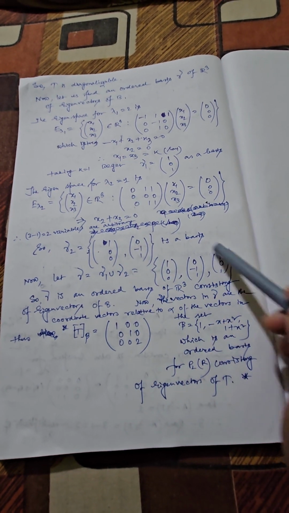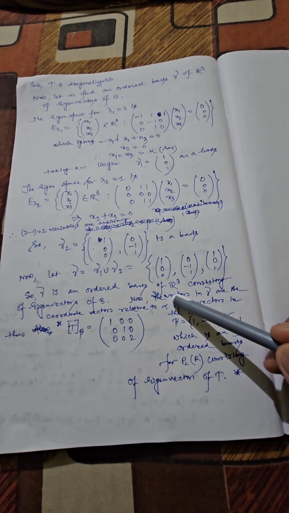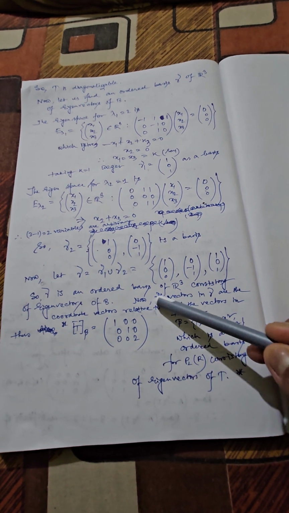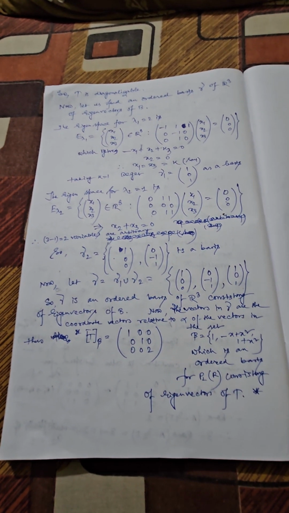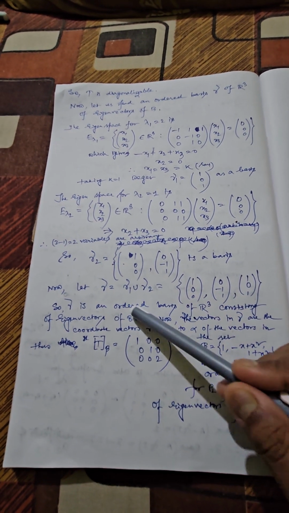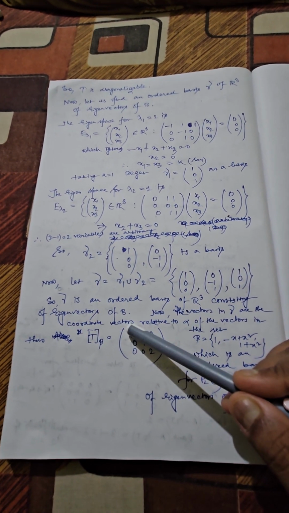Now the final resulting structure of gamma, obtained by taking the union of gamma 1 and gamma 2, will be like this. And so you can say that gamma is an ordered basis of R3 consisting of all possible eigenvectors of B. Up to this point, you may have to calculate in your examination.